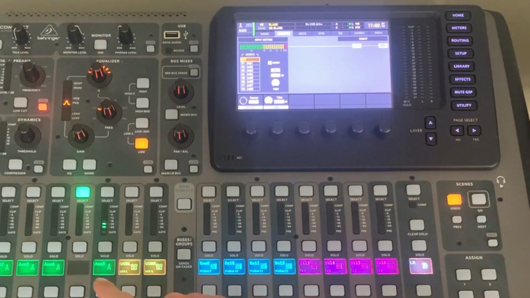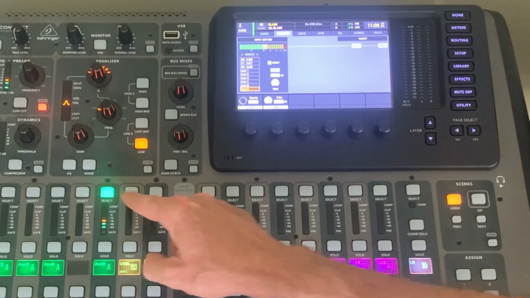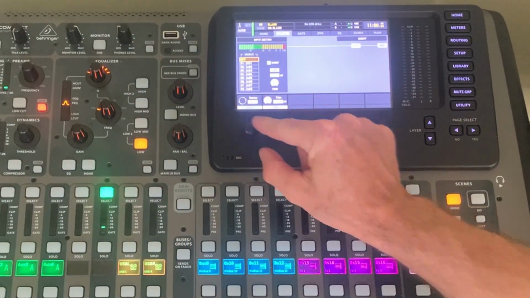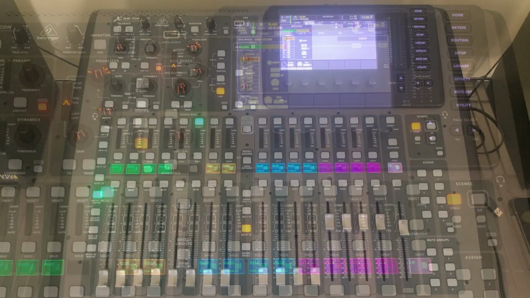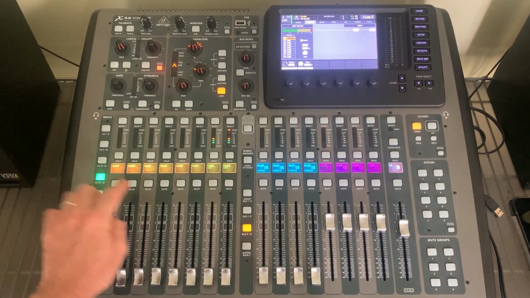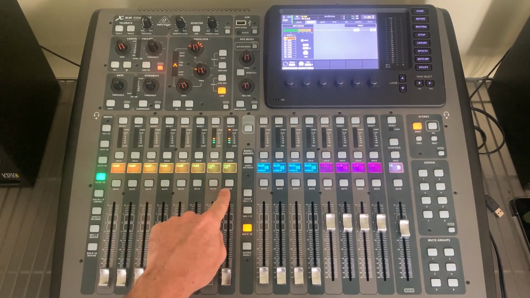Now you'll see it blacks out the scribble strip, and I can do the same thing for aux 6. If I turn that off, what that allows me to do is completely disengage these two inputs while leaving 31 and 32 functional.